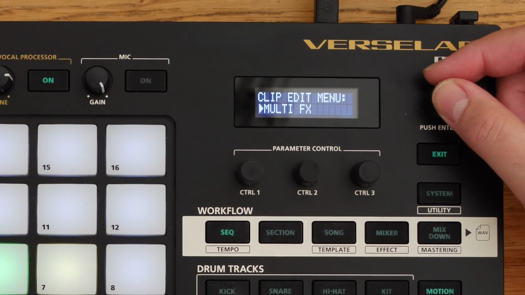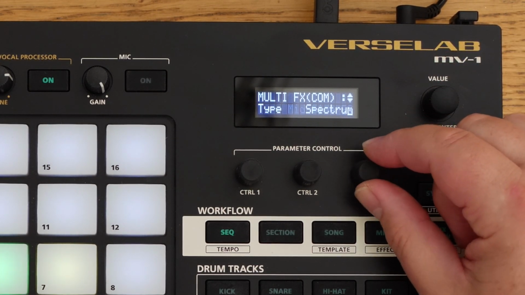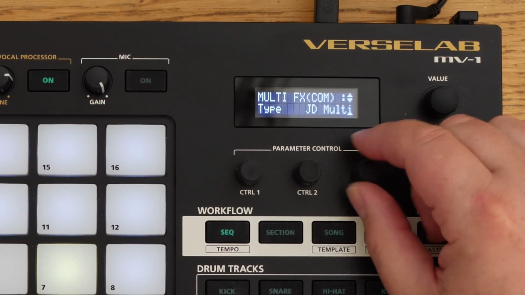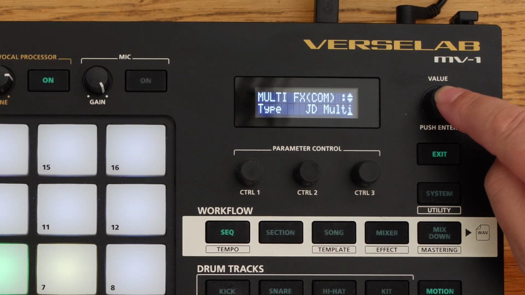Multi FX. If we come in, we've got them on. Let's just try and find the new ones. They're not all at the end. One of them's at the very end, I think, and that's the JD Multi. The JD Multi is really interesting, actually. It's tons of effects in here.